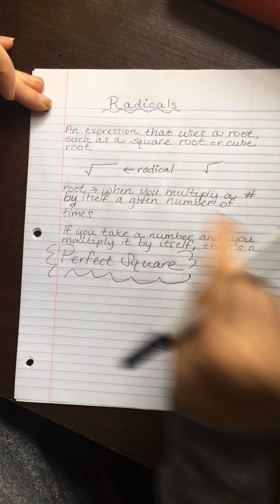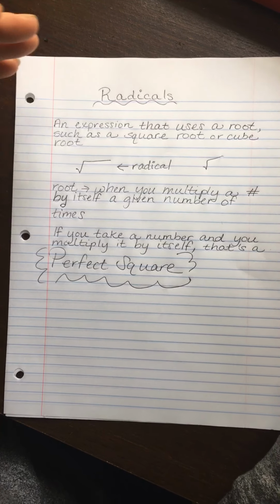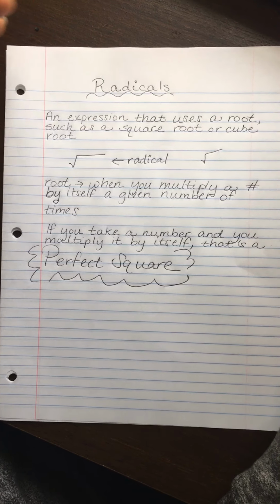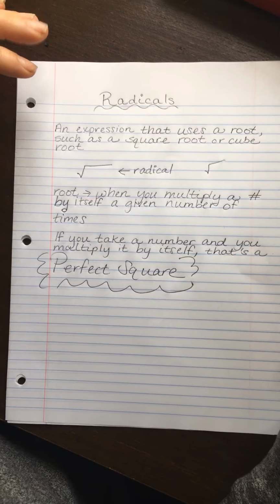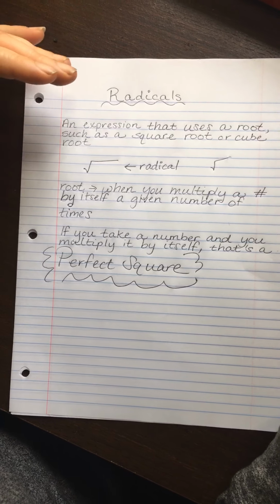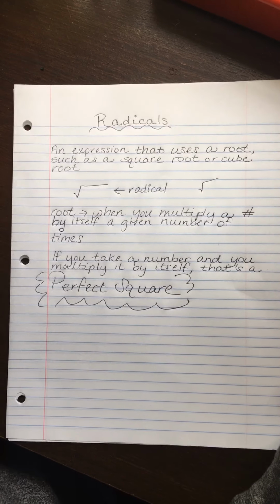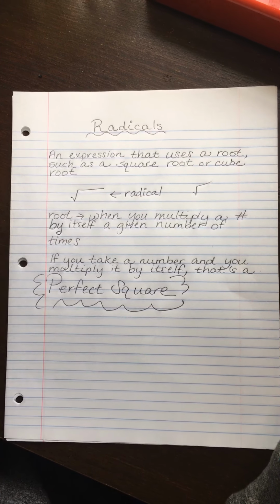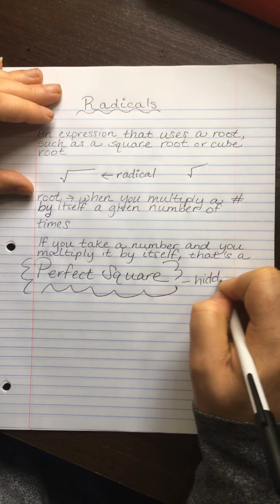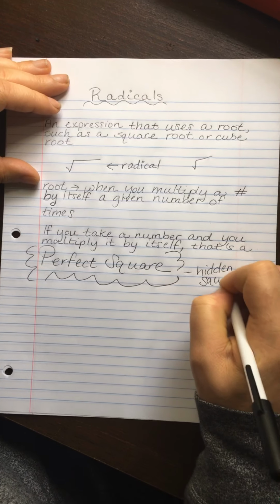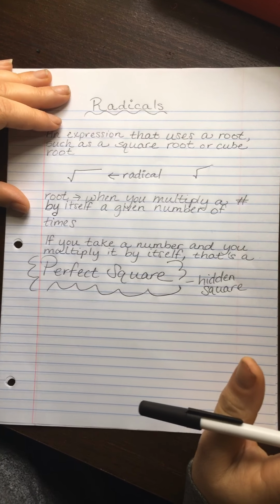Okay, so basically a root is when you multiply a number by itself a given number of times. So that sounds kind of like blah, blah, blah, but I'm going to give you some examples. If you multiply a number by itself, that's called a perfect square. We're going to also call it a hidden square, okay? And I'll explain that in a second. So remember, a perfect square. So let's think about that for a second.